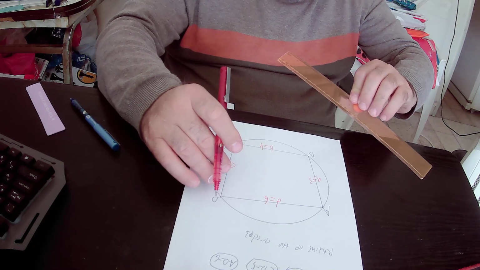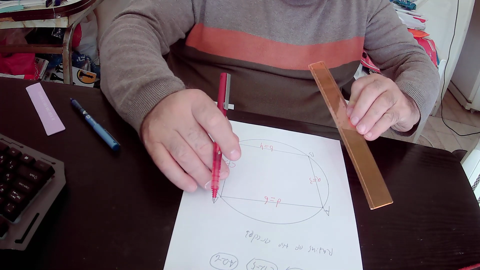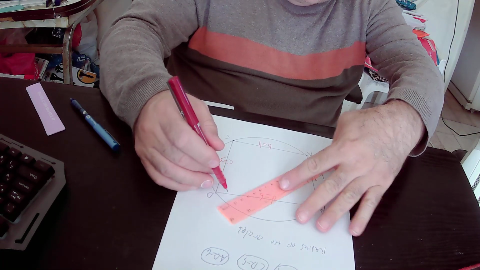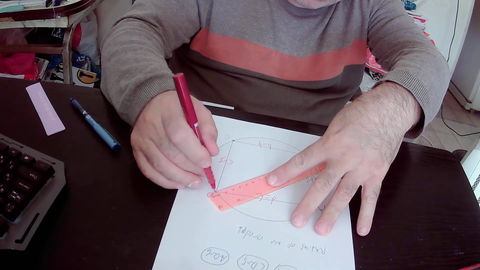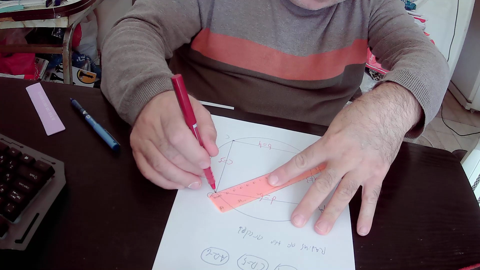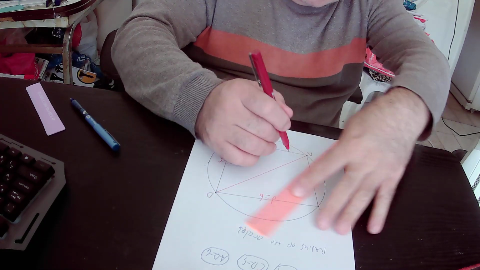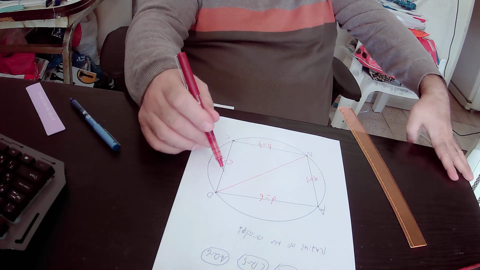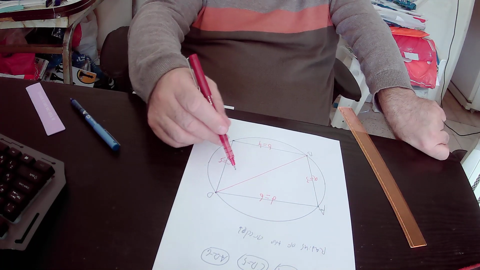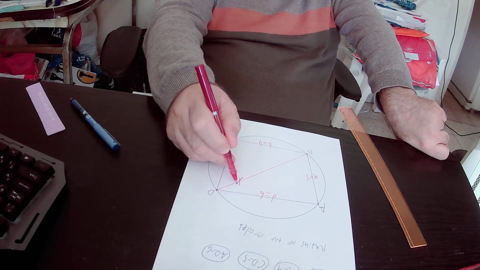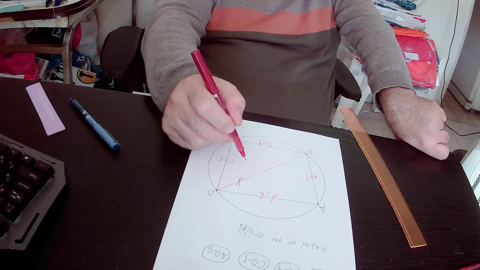The first diagonal of quadrilateral ABCD will be DB, and the size of diagonal DB is x units according to our definition. That is to say, DB equals x.